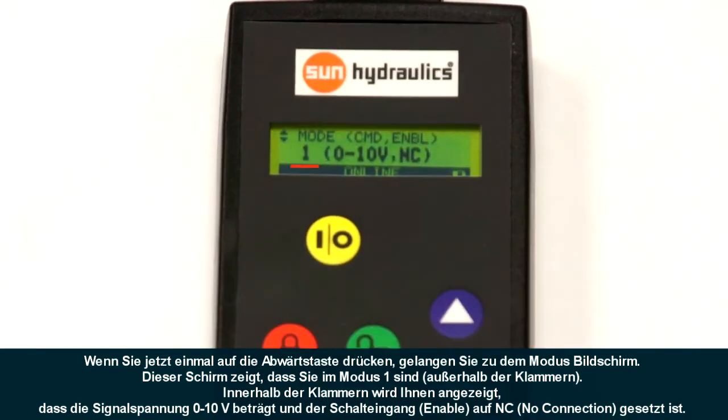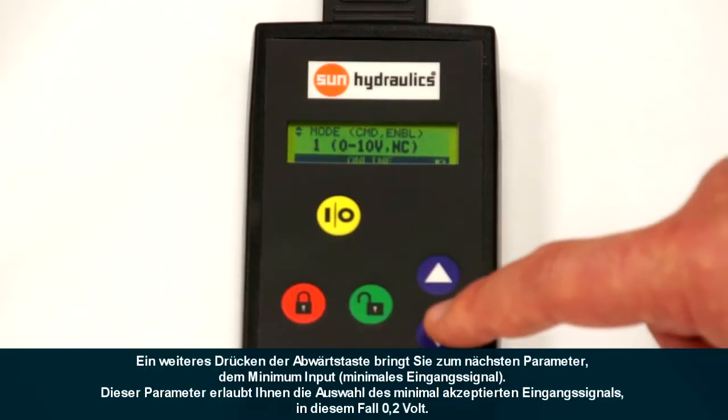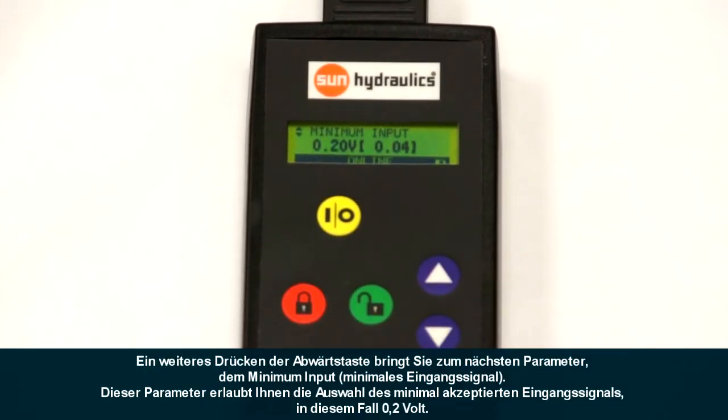This screen shows you that you are in mode 1 outside the parentheses. Inside the parentheses, it shows you that your command signal is from 0 to 10 volts and that the enable is not connected, or NC. Pressing the down arrow again brings you to the next parameter, which is minimum input.